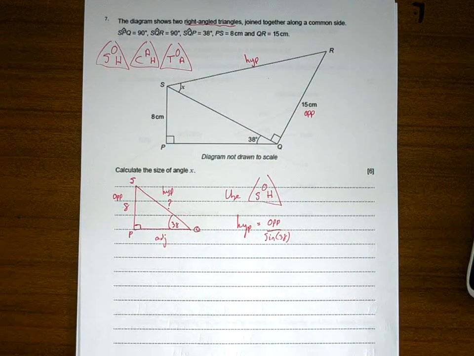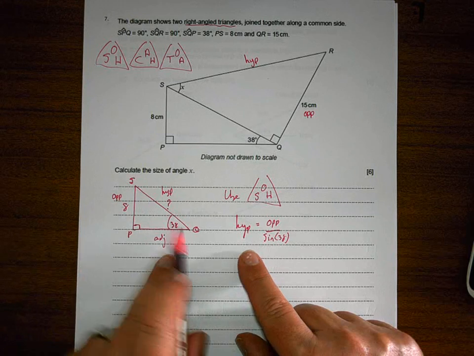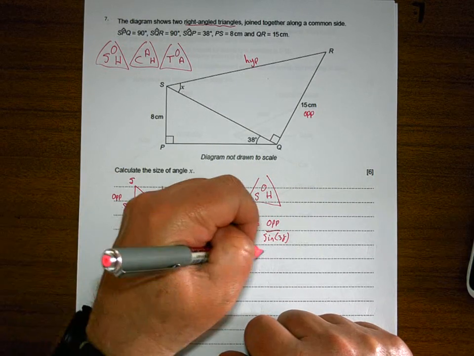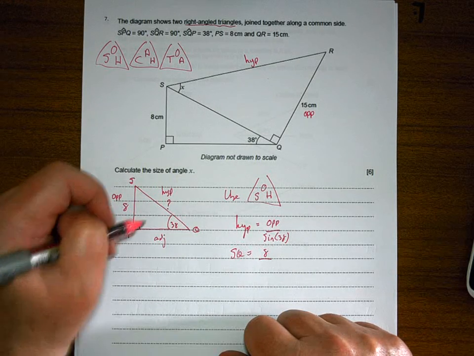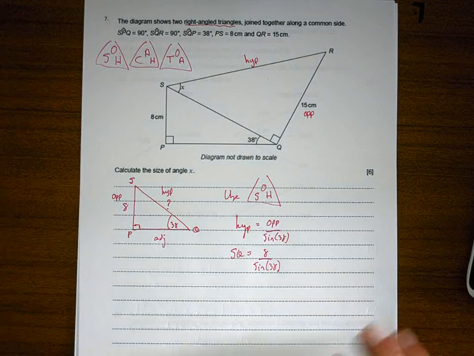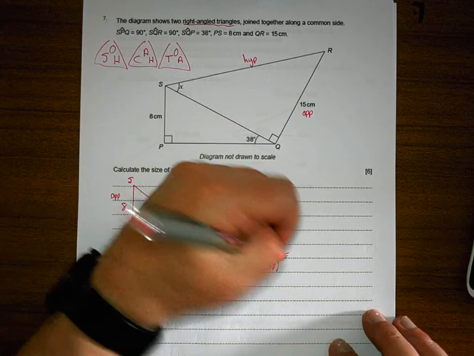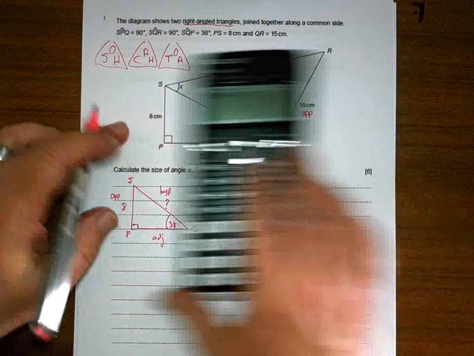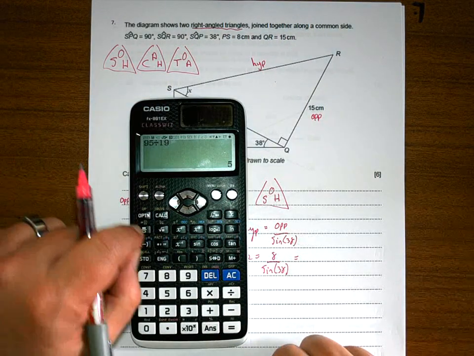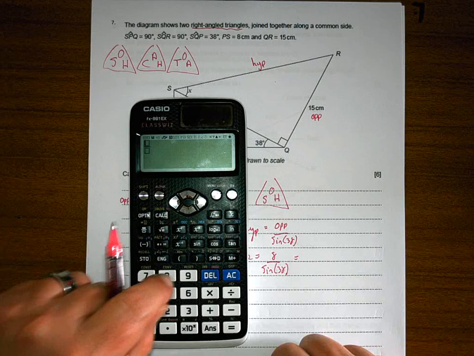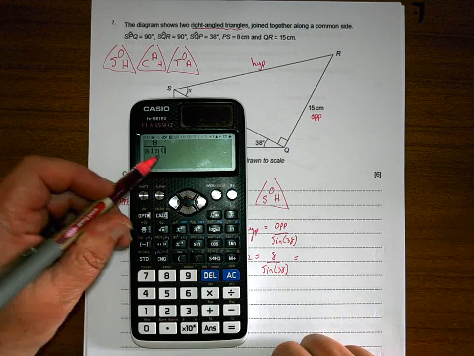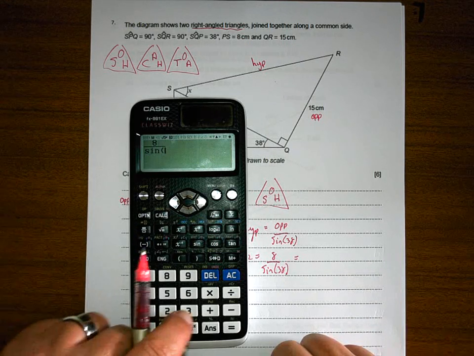So to work out what SQ is, I've got the opposite side, which is 8, over sine 38. On my calculator, I can put that in exactly as I've written it. So fraction button, 8 on top, sine, and when you press the sine button, it automatically opens up a bracket, and then you want to put 38 in there and close it.